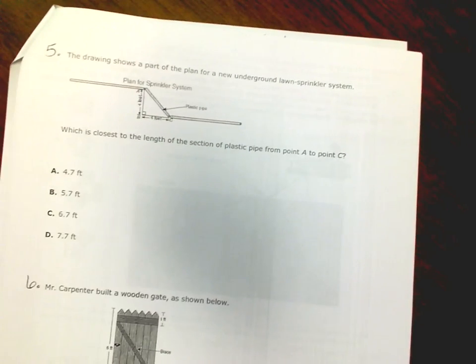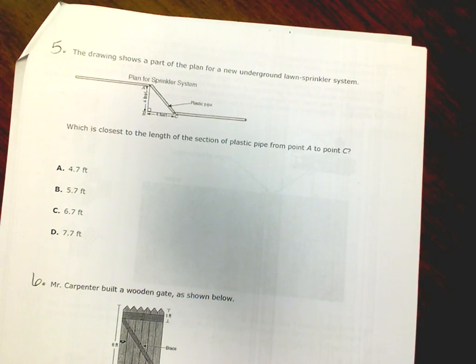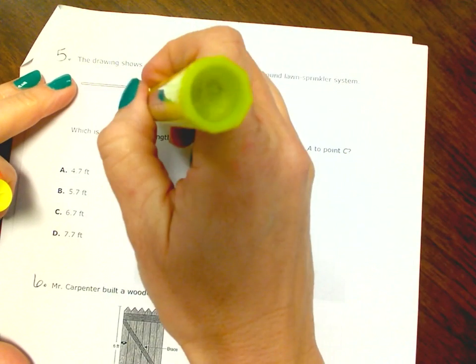Number 5. The drawing shows a part of the plan for a new underground lawn sprinkler system. Which is closest to the length of the section of plastic pipe from point A to point C? Okay, so we know it's a right triangle here.